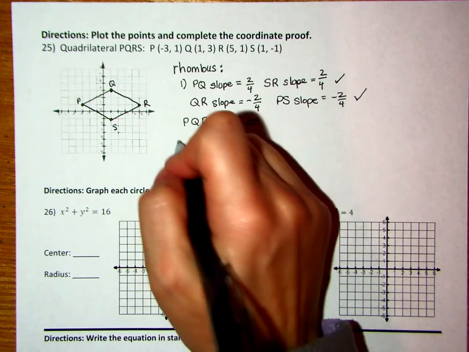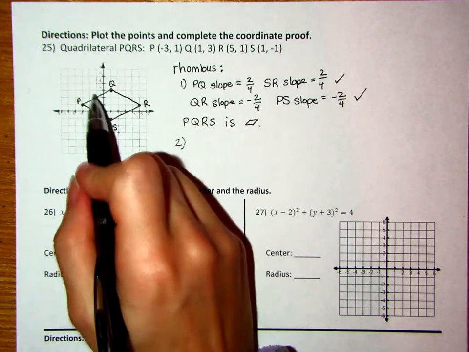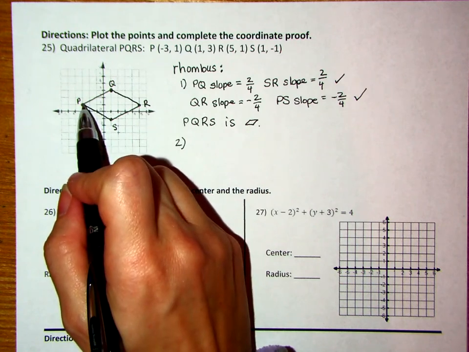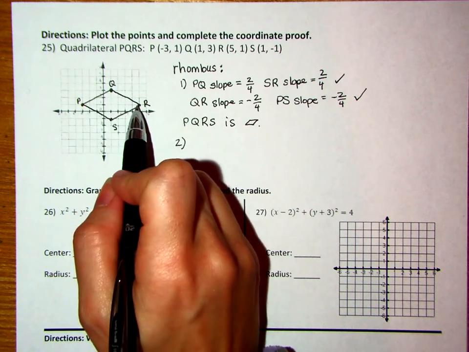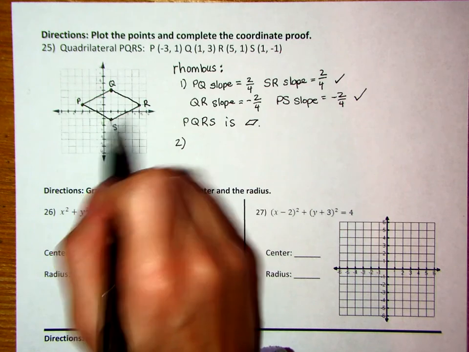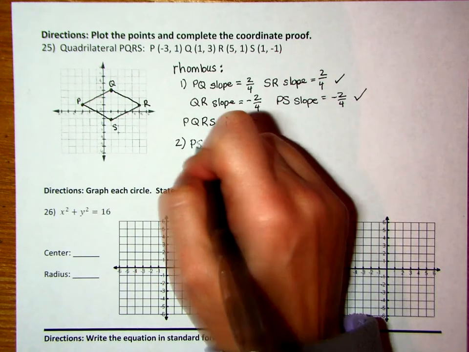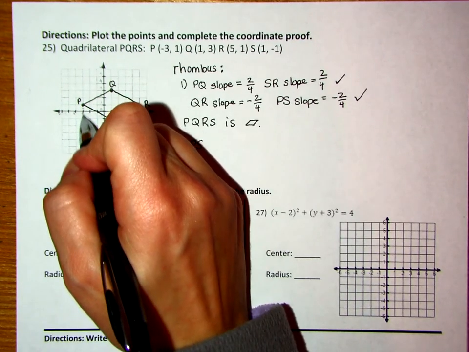The next thing is that now that I know it's a parallelogram, I just have to prove that two consecutive sides are congruent. In other words, I could prove that this side and this side were congruent, or this side maybe and this side. You just pick two. I'm going to pick PS here, and I'm going to go ahead and figure out how long it is. And I'm going to do that by the Pythagorean theorem.